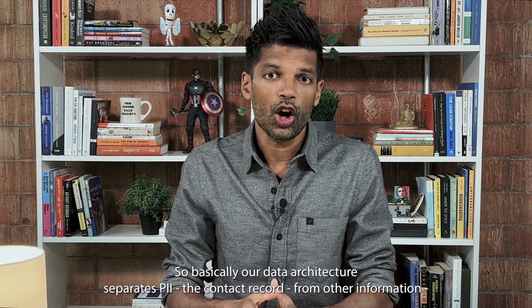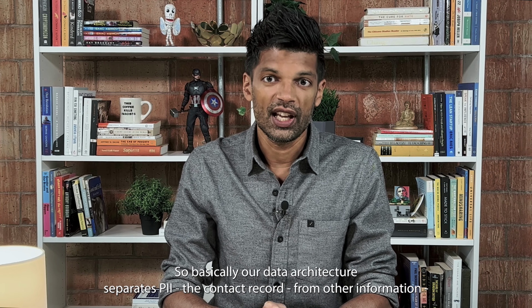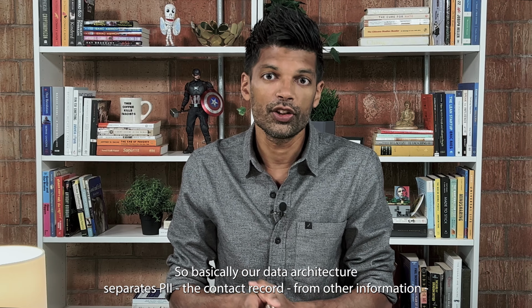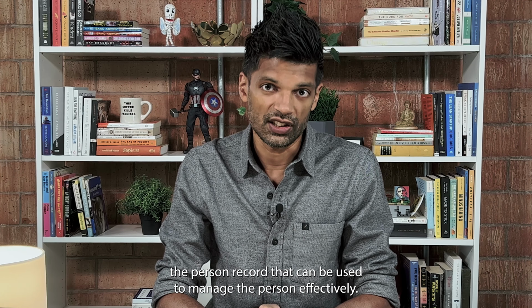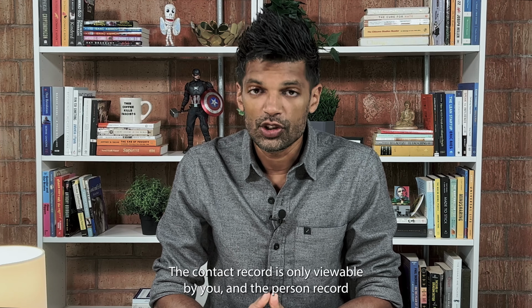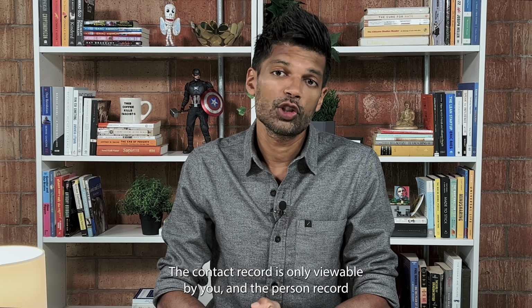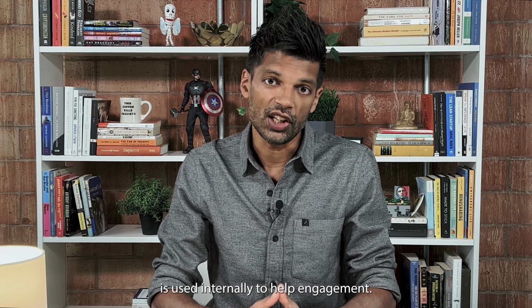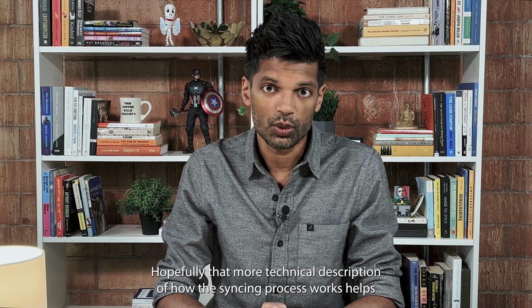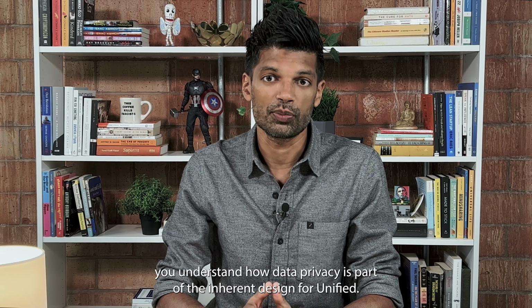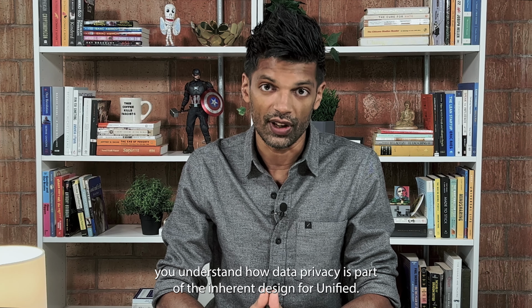So basically, our data architecture separates PII, the contact record, from other information, the person record, that can be used to manage the person effectively. The contact record is only viewable by you, and the person record is used internally to help engagement. Hopefully that more technical description of how the syncing process works helps you understand how data privacy is part of the inherent design for Unified.